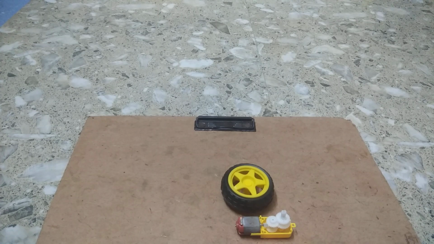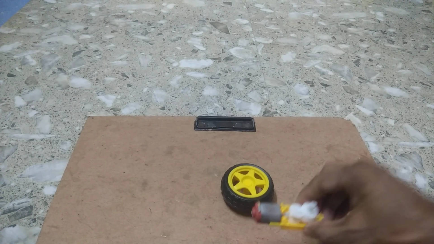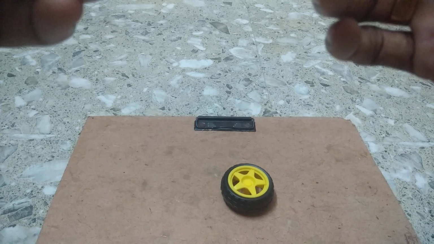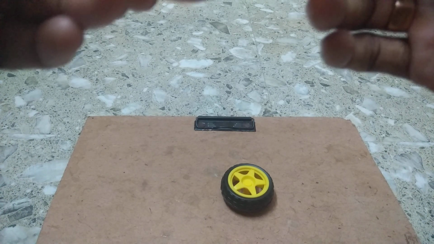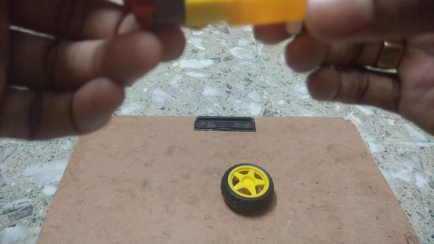Gear motor. That means you can say a gear motor is an electric motor coupled with a gearbox. This is the motor. Here you see, this is the motor and this is the gear mechanism. You see, there are 1, 2, 3, 4 gears, right?